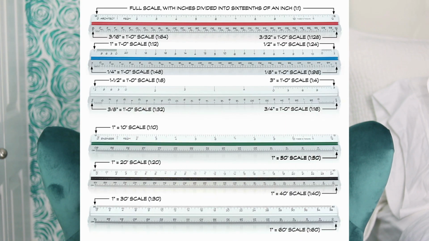On this scale slash ruler, it has different sides, and different sides have different measurements. One side could be 1/4 of an inch, and what it means is that each 1/4 inch is a foot, and one side could be 1/2 an inch, so each 1/2 inch is a foot. So if this wall is 11 feet, I would have 11 1/2 inches on a piece of paper.